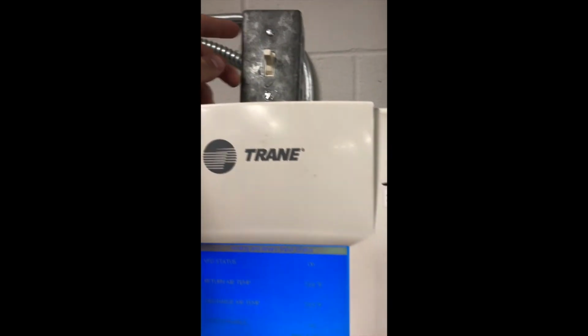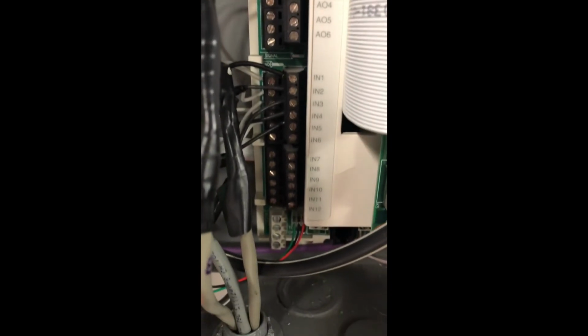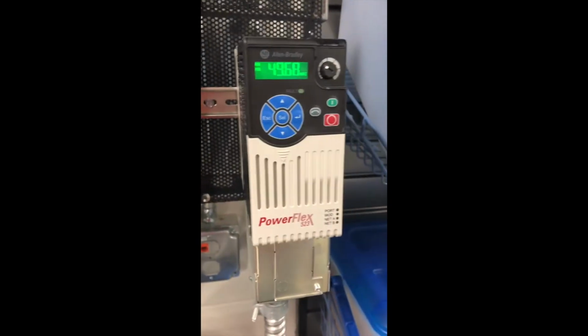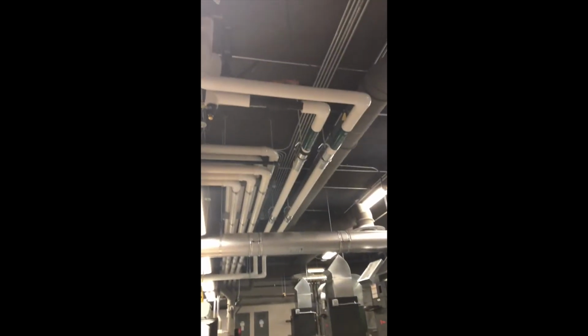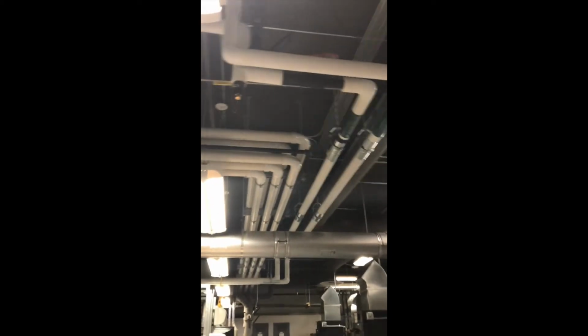So your system will run off a unit enable switch, and as you can see here, it is enabled to run on. Your unit enable switch is right here. And here are all your inputs. You've got your AO1s and your inputs here, your BOs up here. And then here's where your fan comes in. And over here is your chilled water valve. And that'll maintain your set point of 55 degrees.